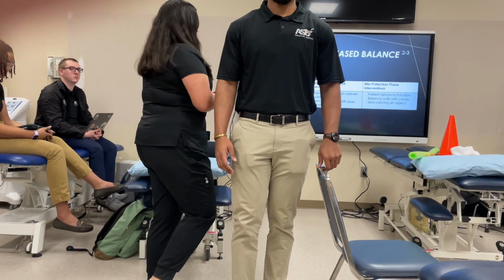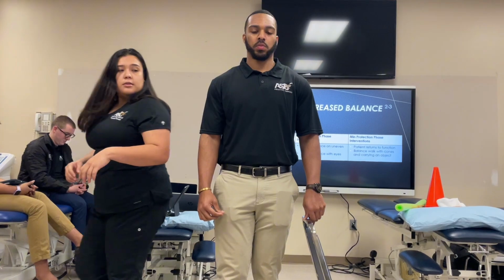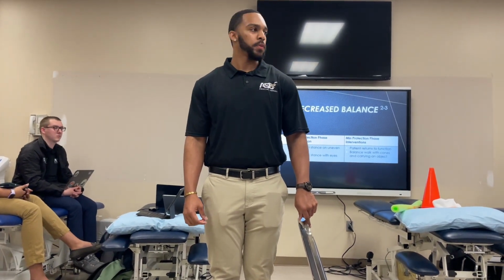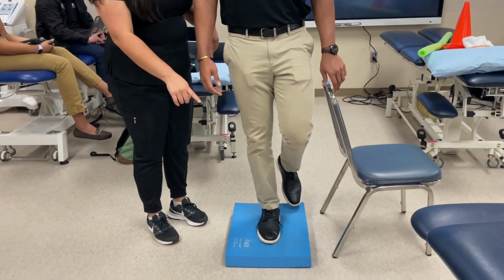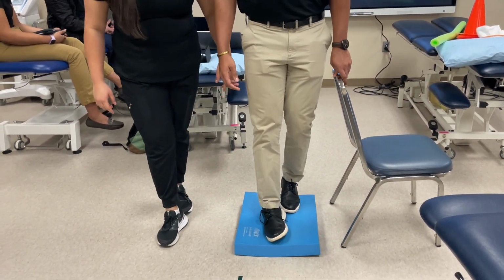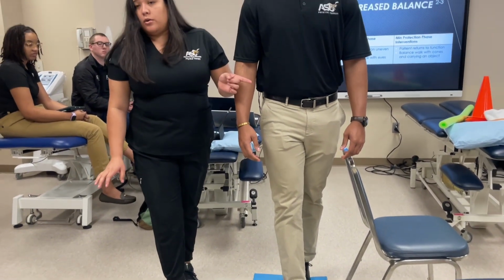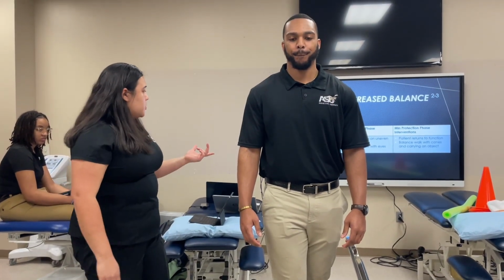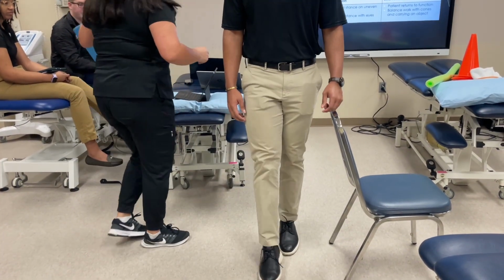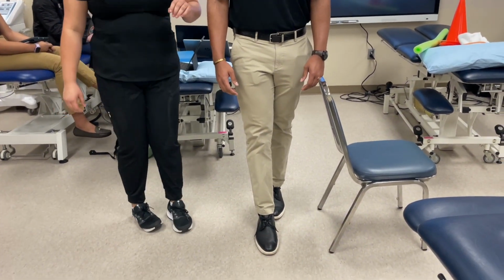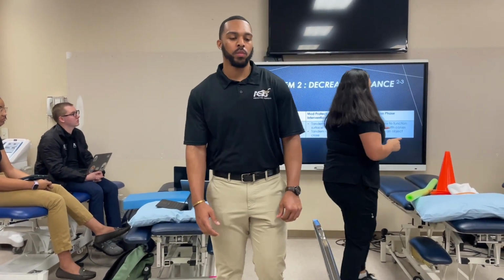Then for the second one, we have tandem on an uneven surface. I will use a pad here. I'm going to ask my patient to have one foot in front of the other, just like this, and balance. They can use the chair also to stabilize themselves. Another option is to do it with eyes closed without the pad. Just like that.